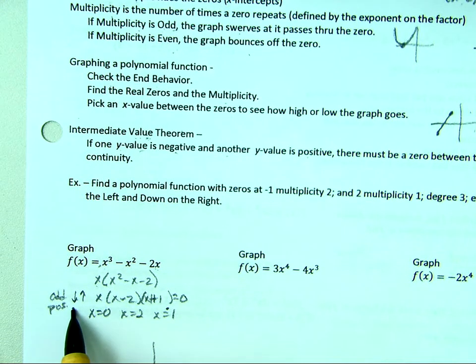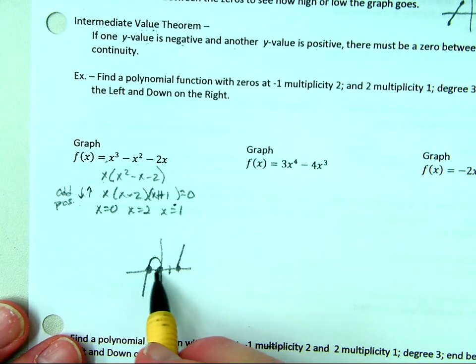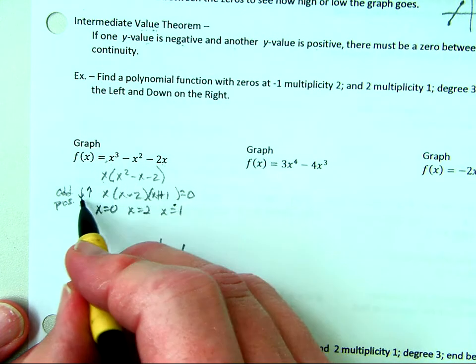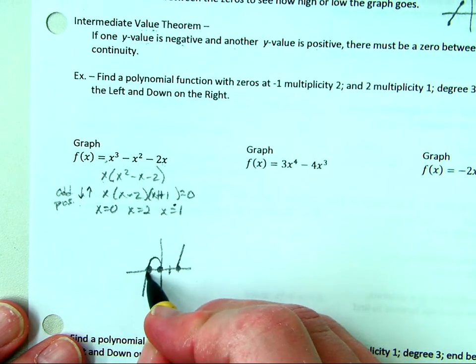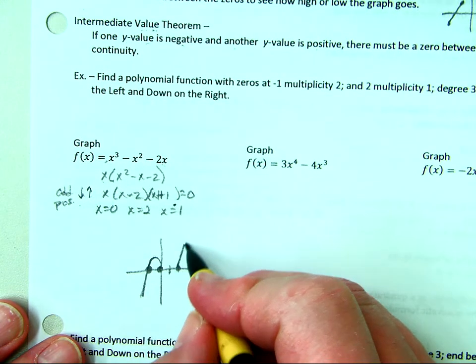We also know because it's odd and positive, on the left it's down, so here it's going to go down. On the right it's up, so after this point it's going up. Now in between, these are only 1 apart, so logic says this graph is not going to go very high. So I don't need to worry, I'll just make it a real shallow up. So I put my zeros at 0, at 2, at negative 1. Again, on the left, since it's odd and positive, it's going down. After it goes through, it's up on the right, and I'm going up.